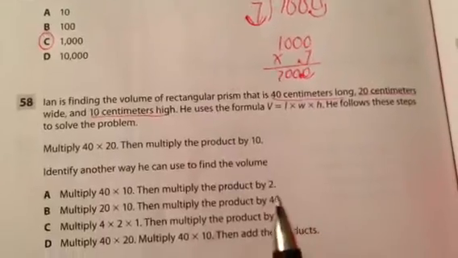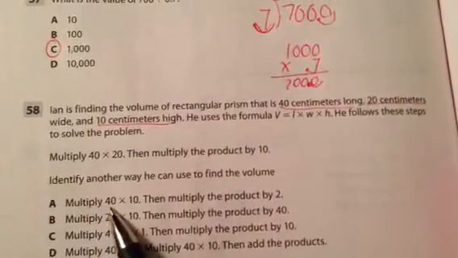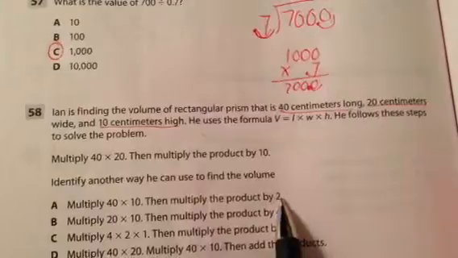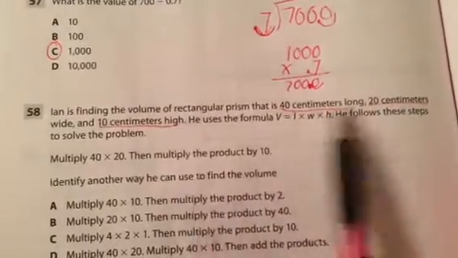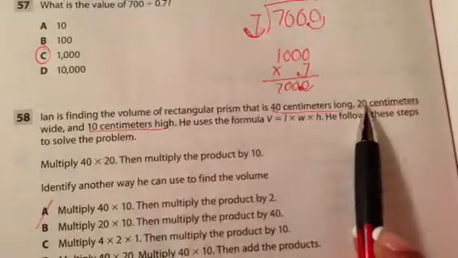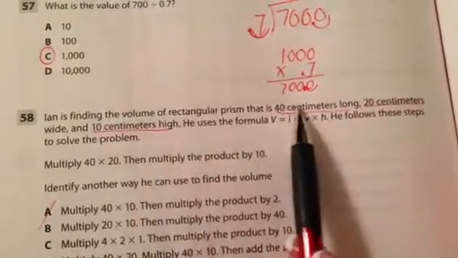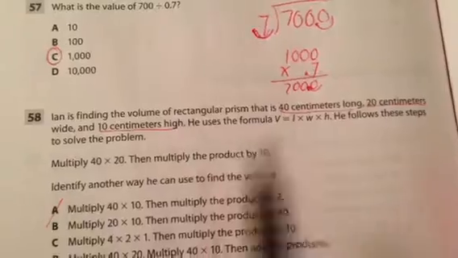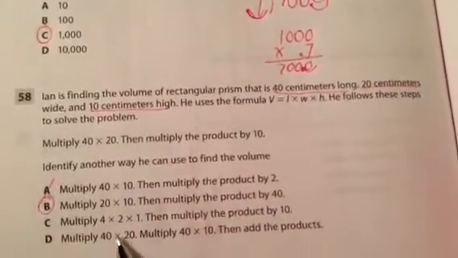So let's look at our choices here. He could do 40 times 10 and then multiply by 2. So he's just doing the 40 times 10, but it's supposed to be 20. That doesn't make sense. He could do the 20 times the 10, but he still has to do the 40. Yep, then multiply the product by 40. So that makes sense, but let's double check the other ones.